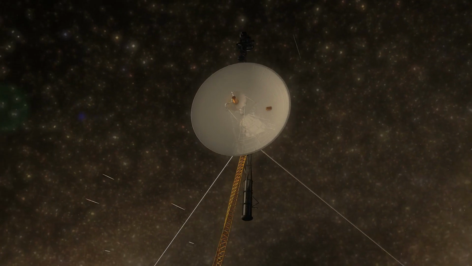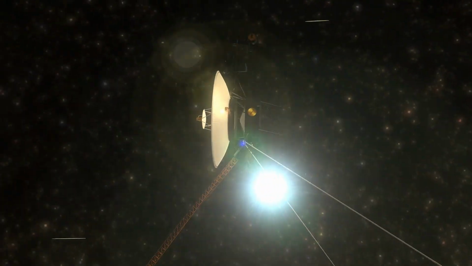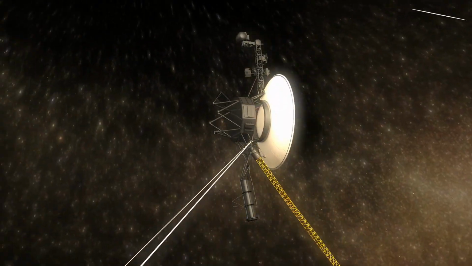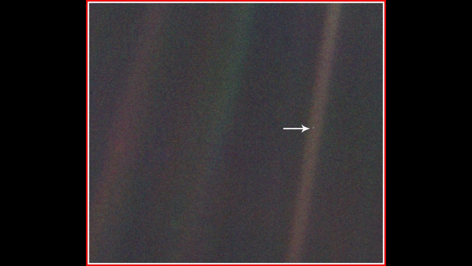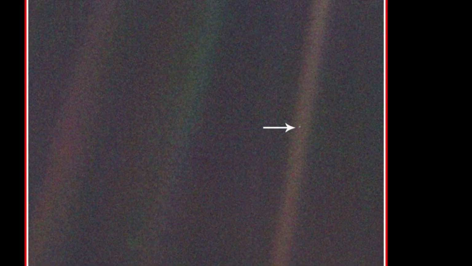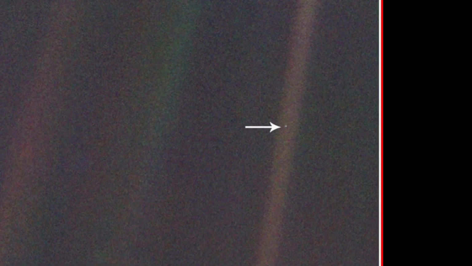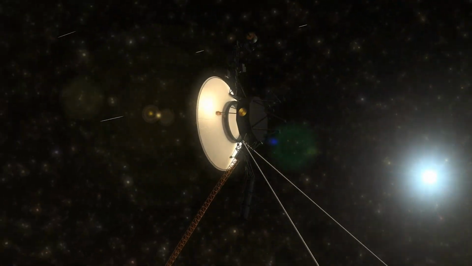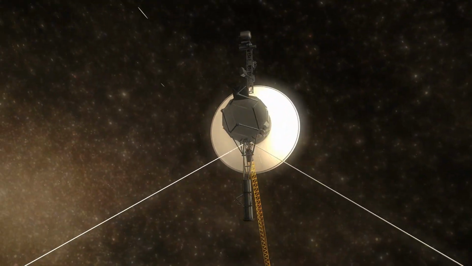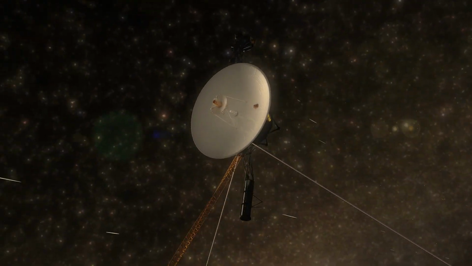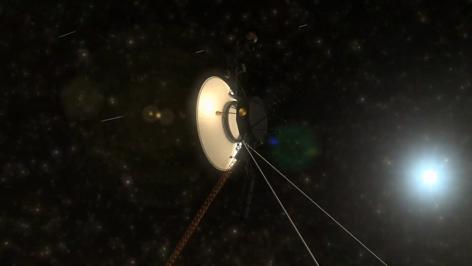On May 24, 1990, when it was about 4 billion miles from Earth, Voyager 1 turned its camera to face the Earth one last time. It took this iconic photo, showing the Earth as a tiny speck in the vastness of space. It was astronomer Carl Sagan that termed it the pale blue dot. In the summer of 2012, at around 12 billion miles from Earth, Voyager 1 passed beyond the heliosphere and became the first interstellar spacecraft. As of May 2024, Voyager 1 has traveled 15 billion miles.